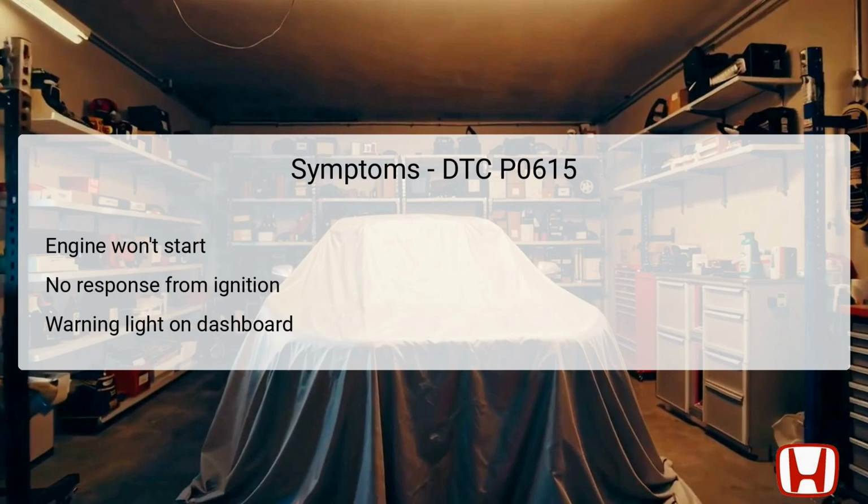In addition, there may be no response when turning the ignition key or pressing the ignition button, indicating that the starting system is not engaging at all. Moreover, the dashboard warning light may illuminate, alerting the driver to a malfunction in the vehicle's systems. These symptoms serve as critical indicators that a deeper diagnosis is required to resolve the issue effectively.